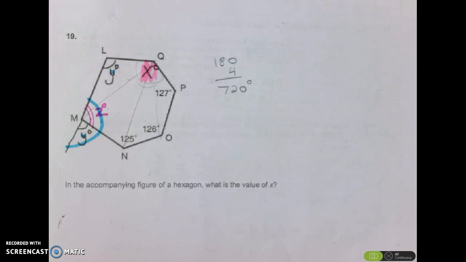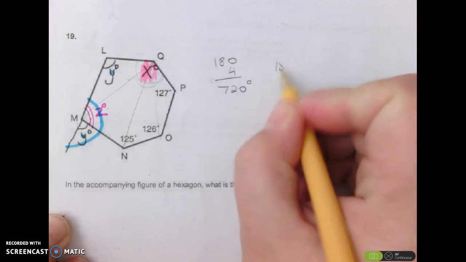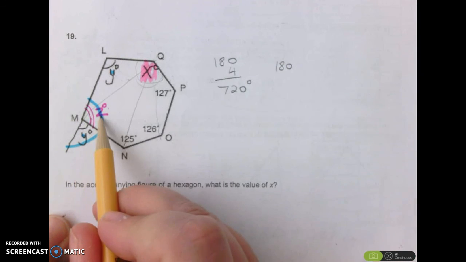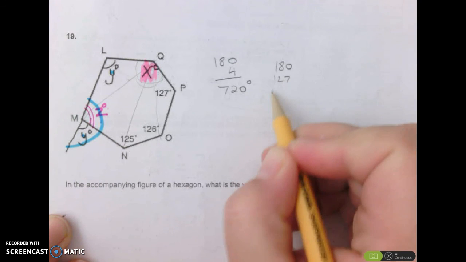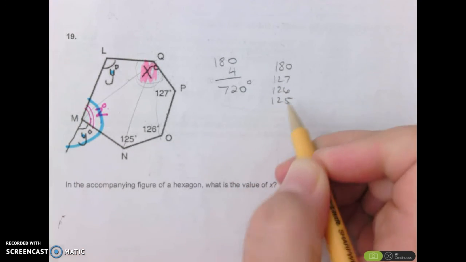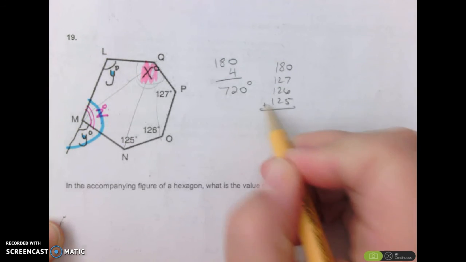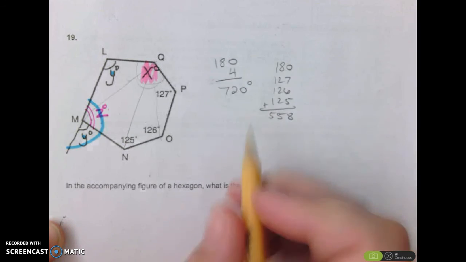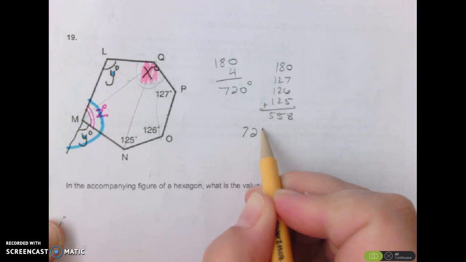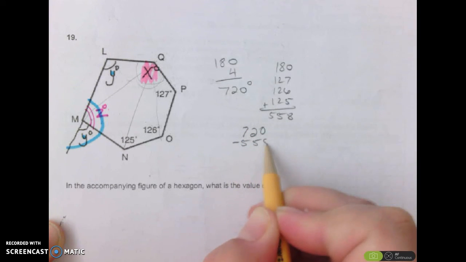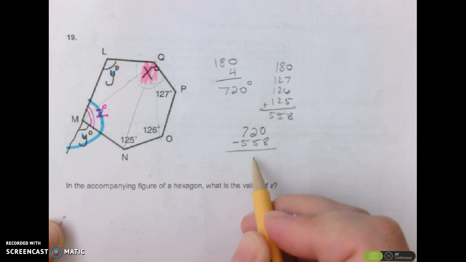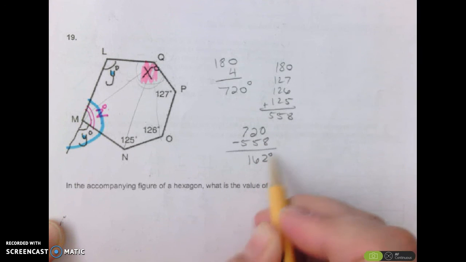So now from here, if I have 180 degrees between angles Y and Z, I have 127, 126, and 125 degrees. If I add all those angles up together, I get 558 degrees. So if I take the total degrees of 720 and subtract the 558, I get a measure of 162 degrees for angle X.